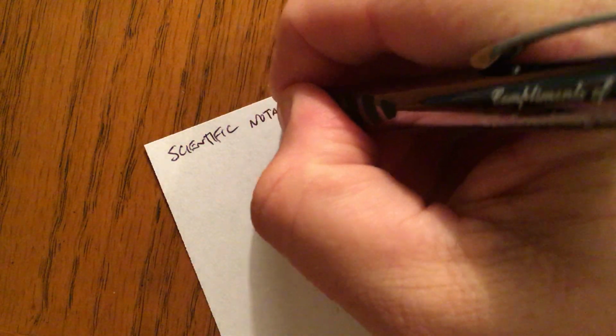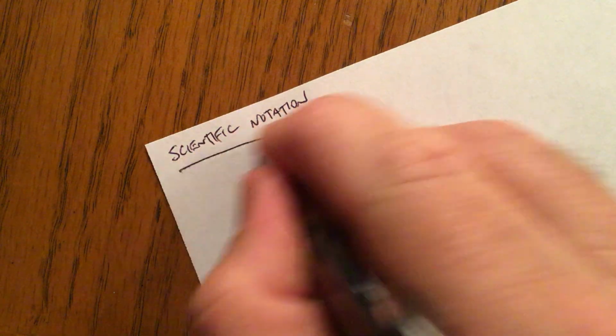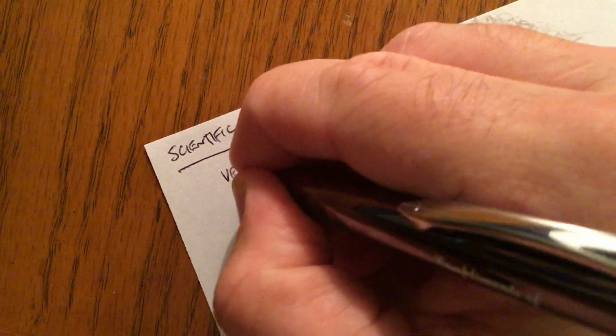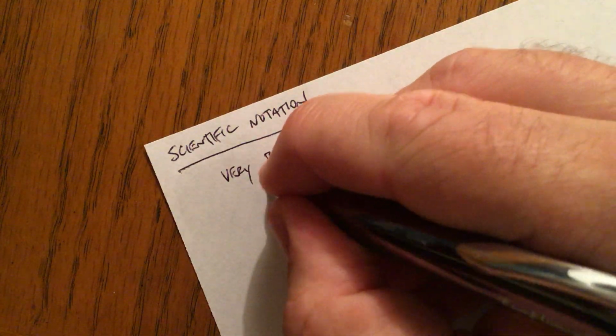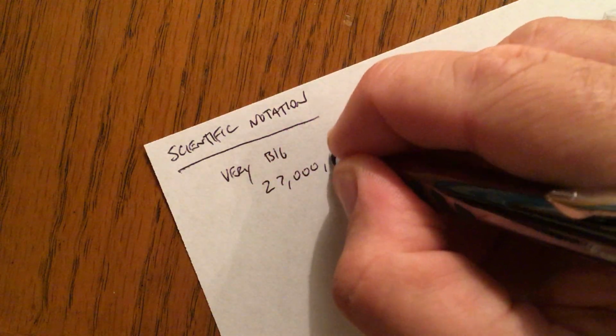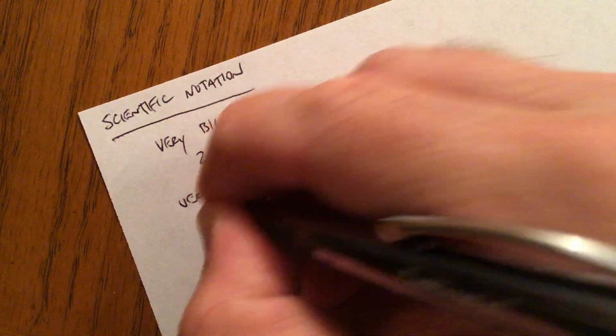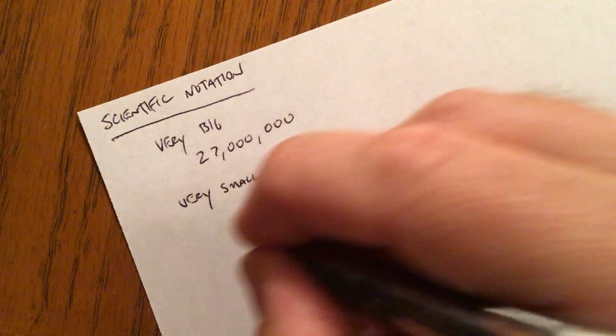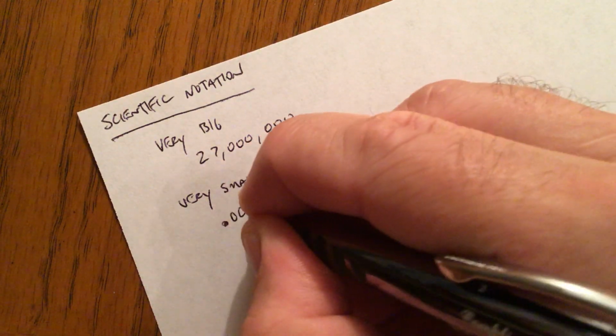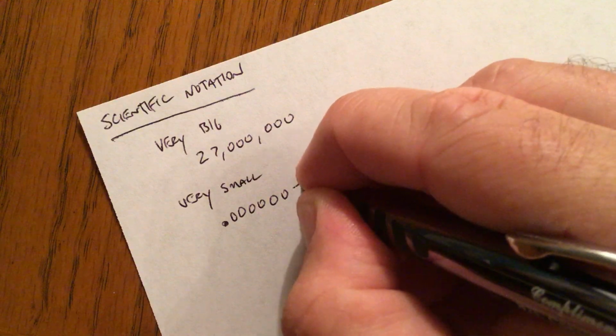The very last thing that I'm going to do for this study guide is scientific notation. Scientific notation is a convenient way to write very big numbers like 27 million, or very small numbers like 0.000000079.